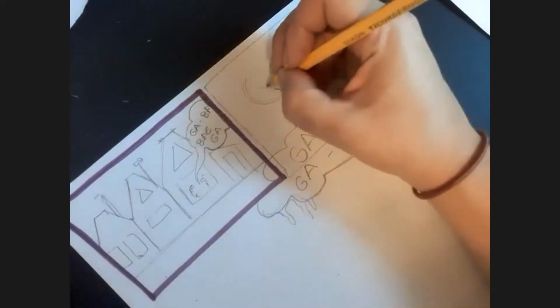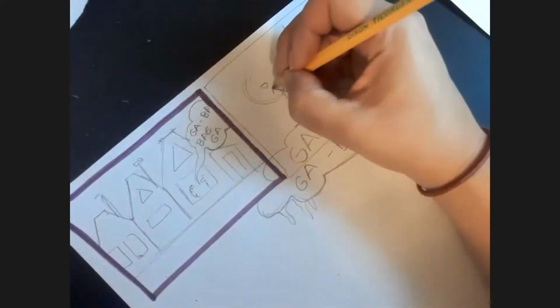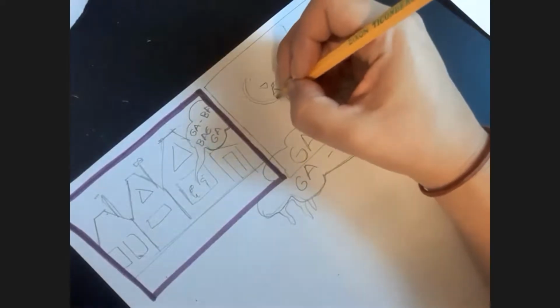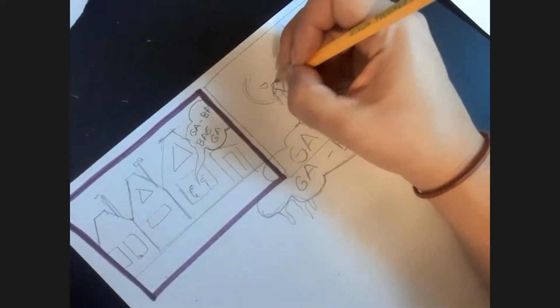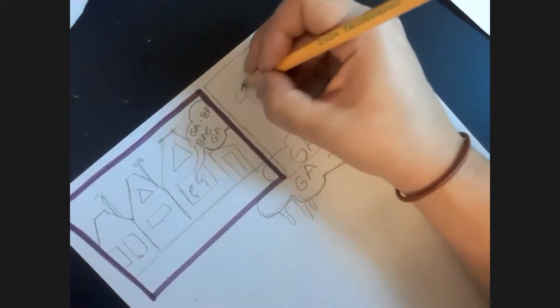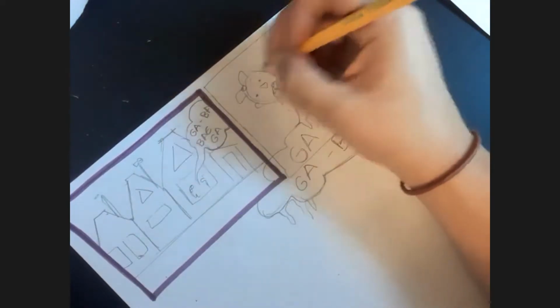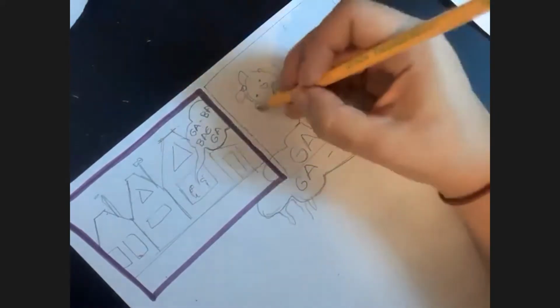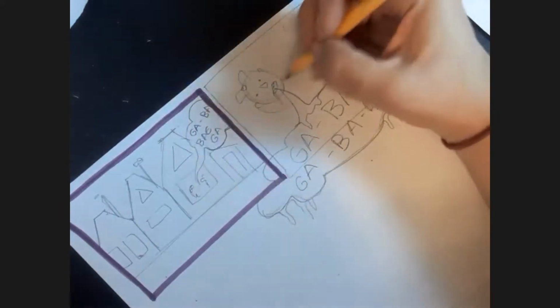Like that, and here we have the baby. Also dripping maybe. And see the arms here.